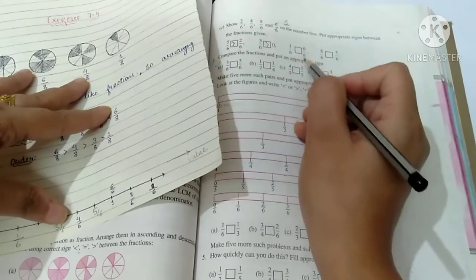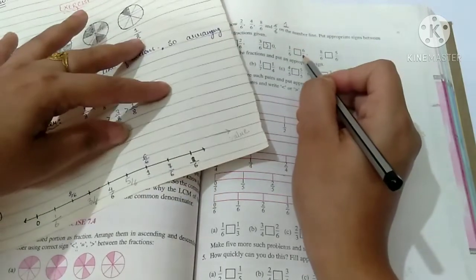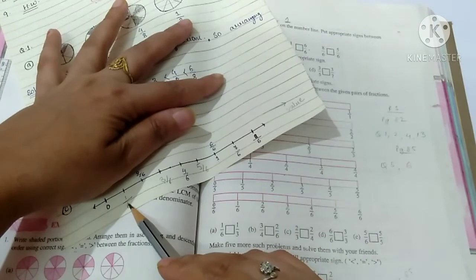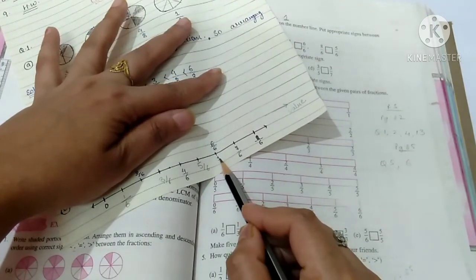Similarly 1/6 and 6/6. Which one will be greater? 1/6 is lying here and 6/6 is lying here.